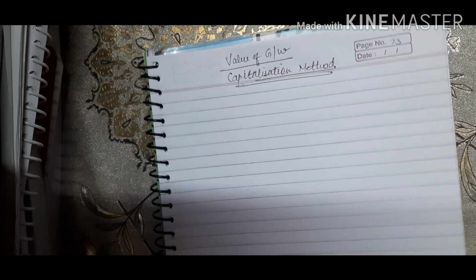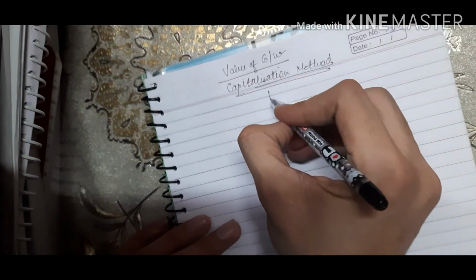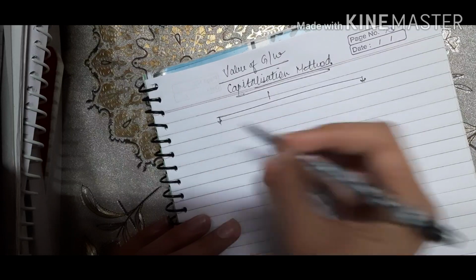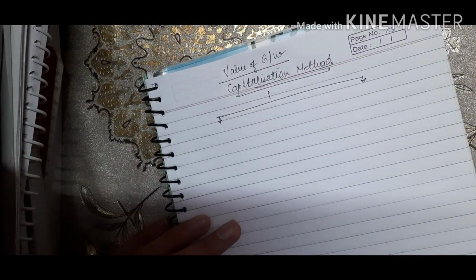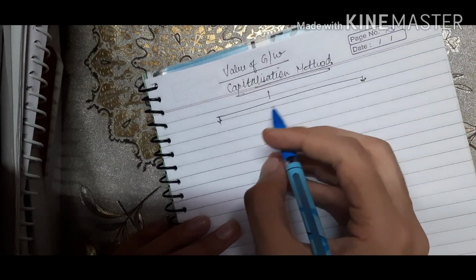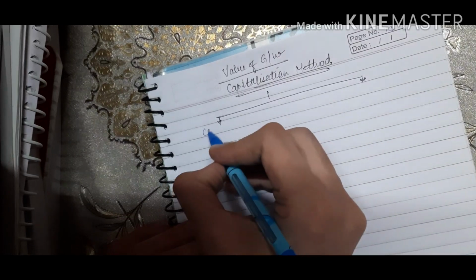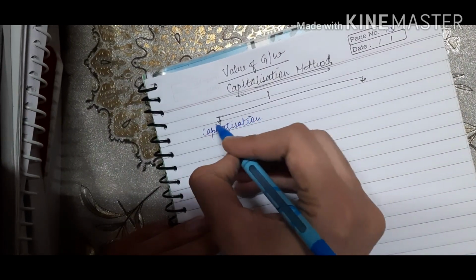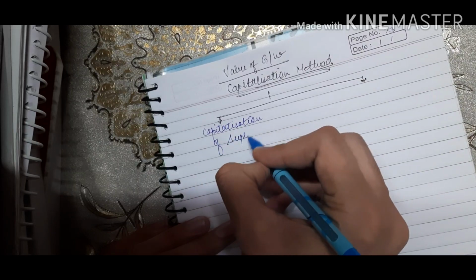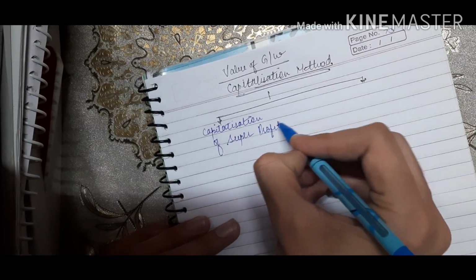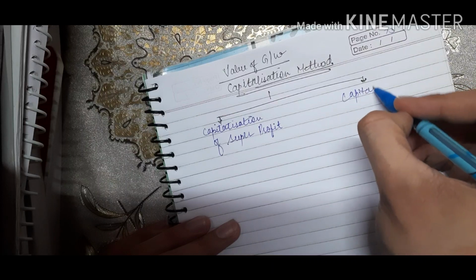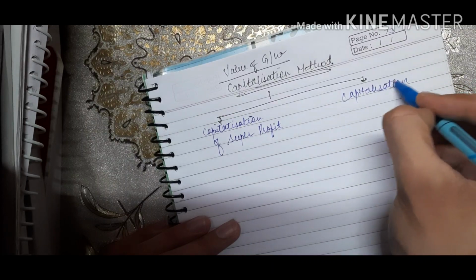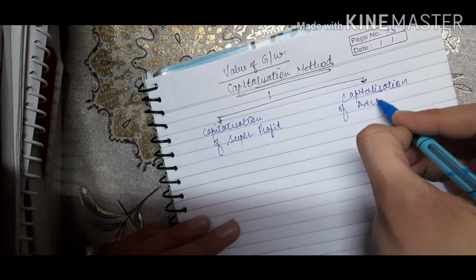If I say, there are two ways for doing the valuation of goodwill through capitalization method: capitalization of super profit and capitalization of average profit.